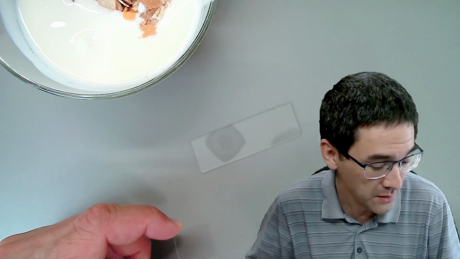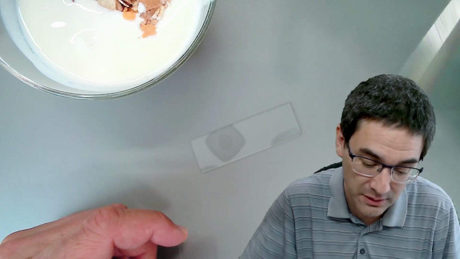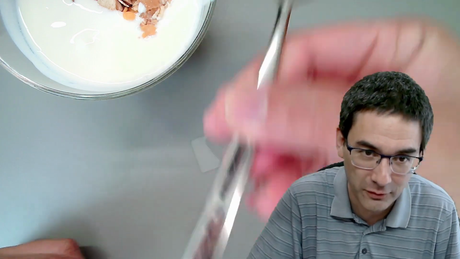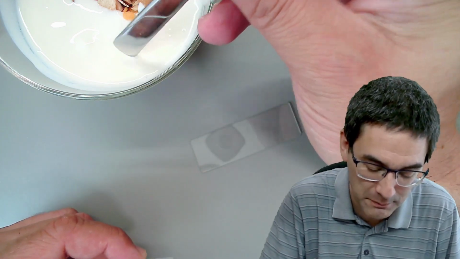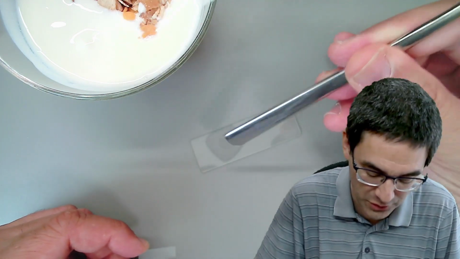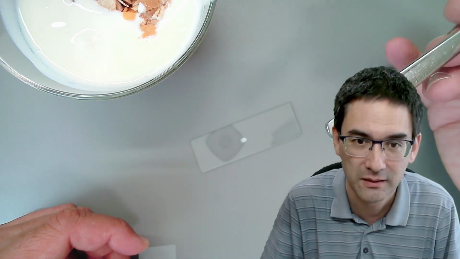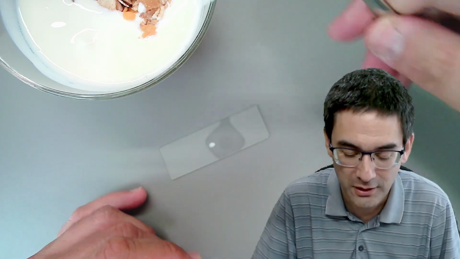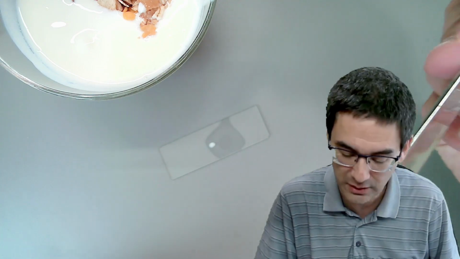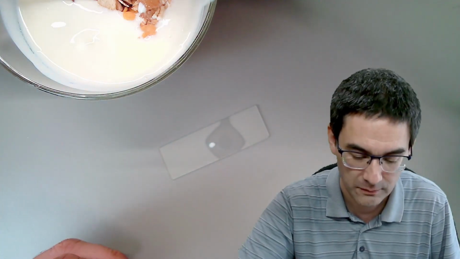Otherwise the bacteria are going to move all over the slide and they're difficult to focus. So what I'm going to do now is take the back of my spoon and dip it carefully into the yogurt. You see? The small amount here should be enough. Okay, I'm going to carefully put the spoon again over here on the top.